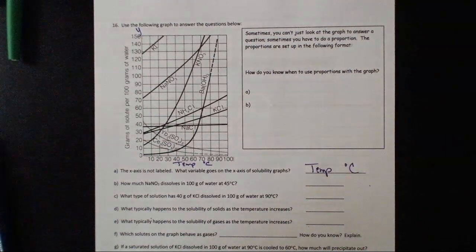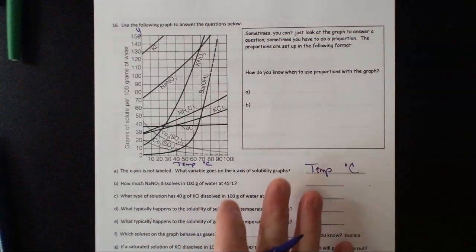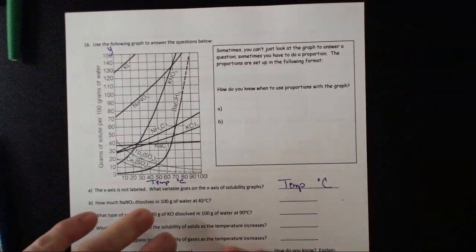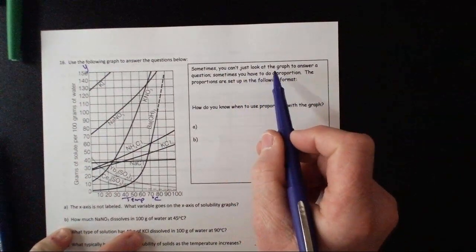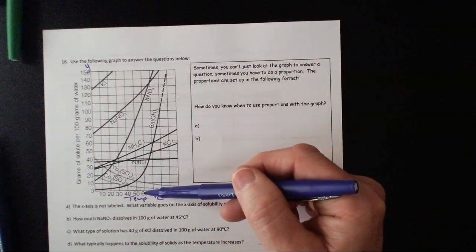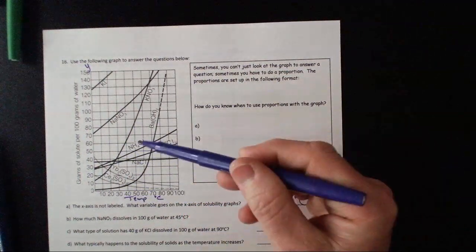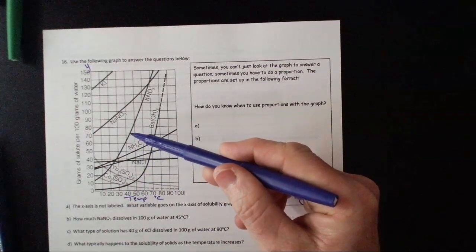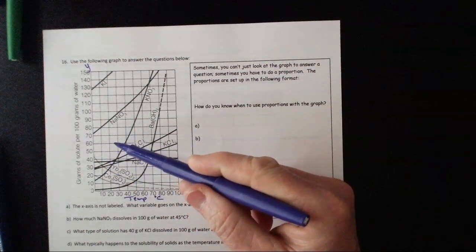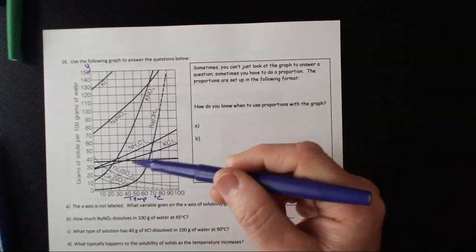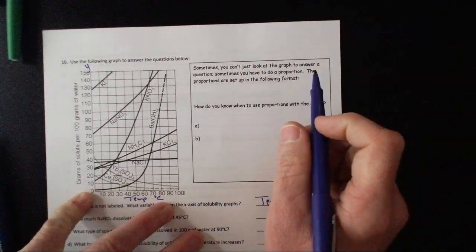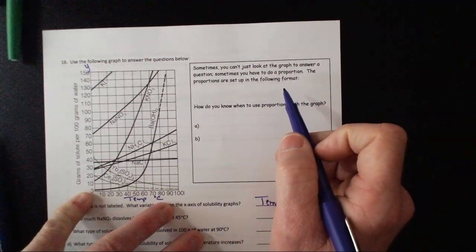So let's take a look up here at this upper question. Sometimes you can't just look at the graph. Most of the times we can simply look at the graph. If we see where the temperature is, we come straight up and we see how many grams of solute we can put into that, how much solute we can have dissolved into that solution. But there are some times when we can't, okay? Sometimes we're going to have to use a proportion in order to solve this.